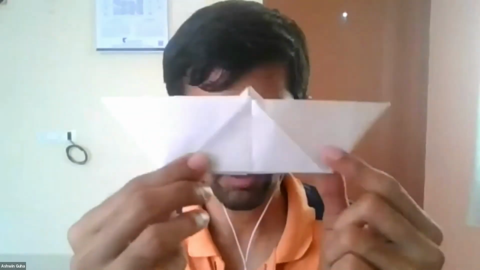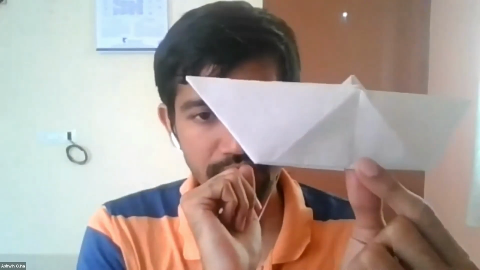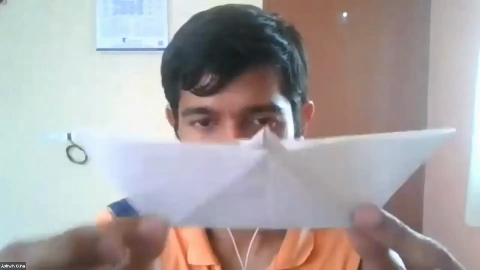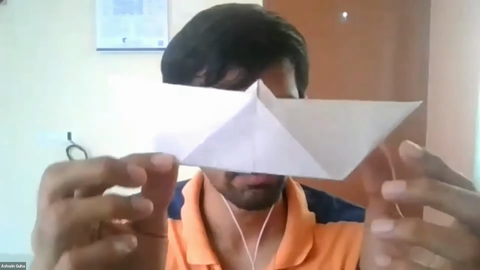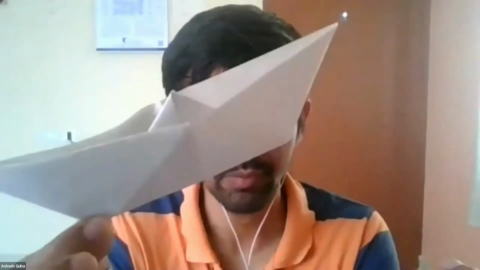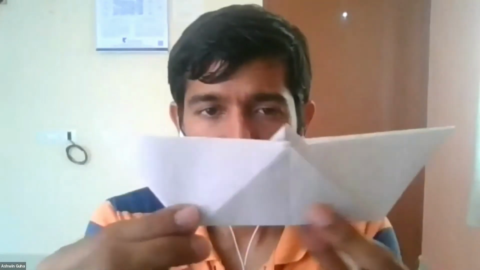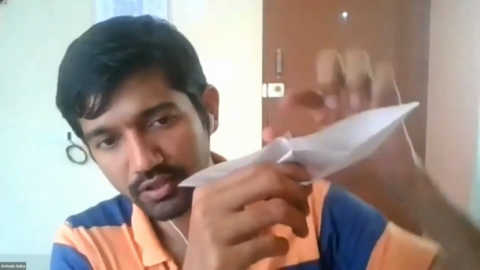Many of you have already got the boat. What you have to do is color this boat. Now we have this boat, which is very plain. We just made it with plain white paper. So now we can make it more colorful. We will take one color and color the boat. But we have to color only on the outside, not on the inside.